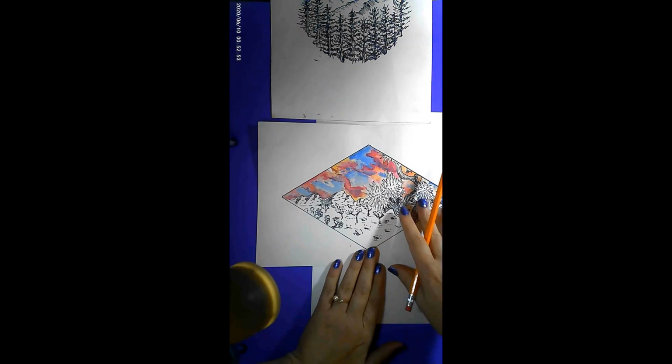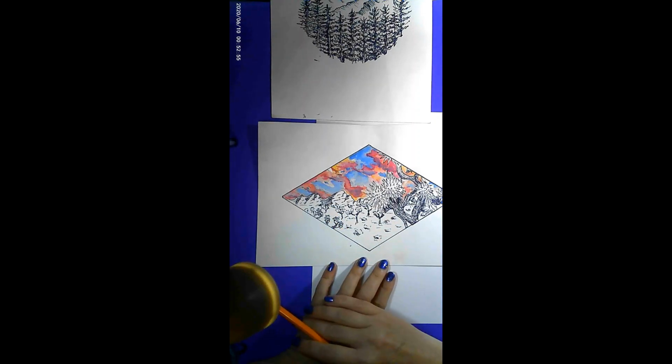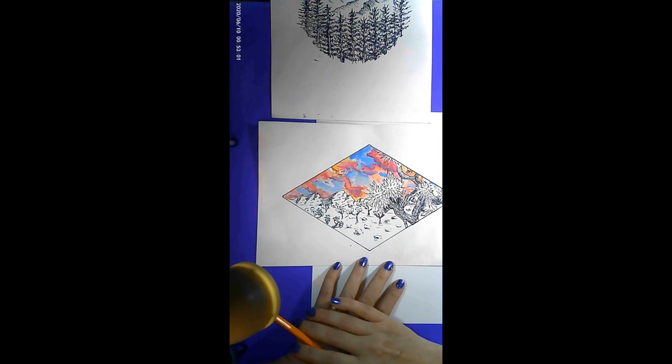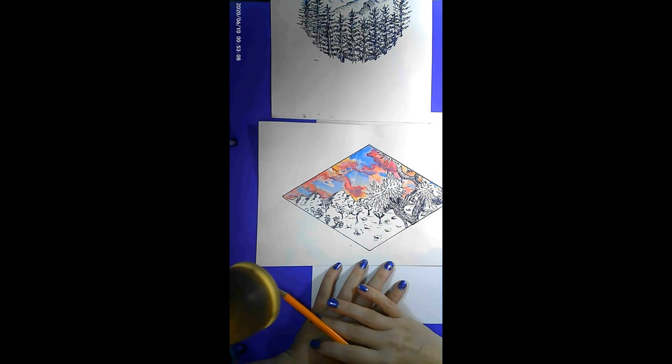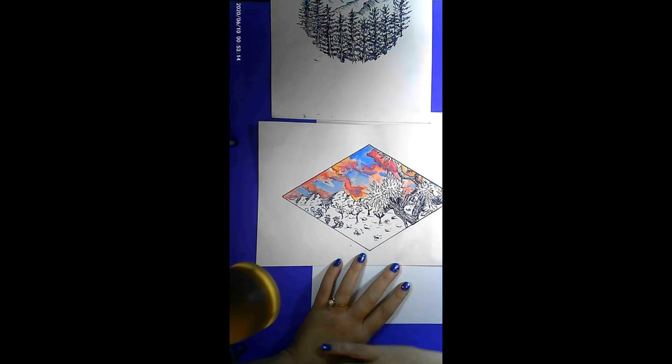I want you to take a note at the mountains. Let's look at them. Are they triangles? No. They're triangular, but they're not perfect triangles. So I'm going to talk about also how to sketch it out. So when you look at this, it's not geometric, it's organic. Organic means natural.